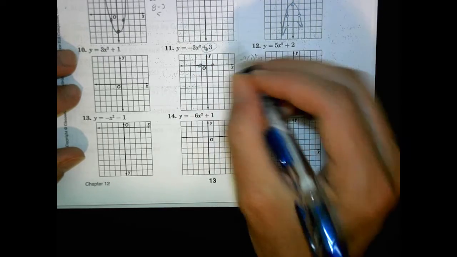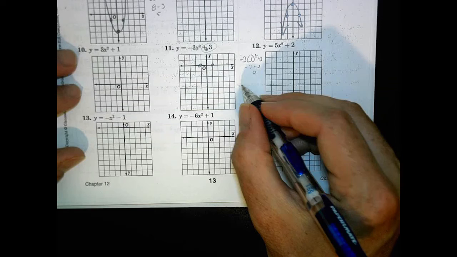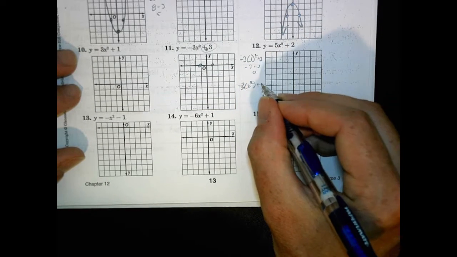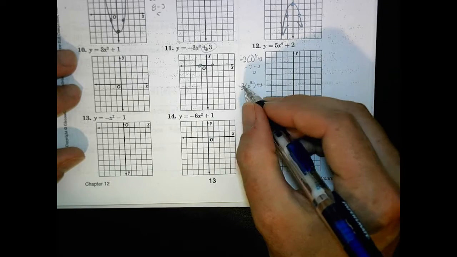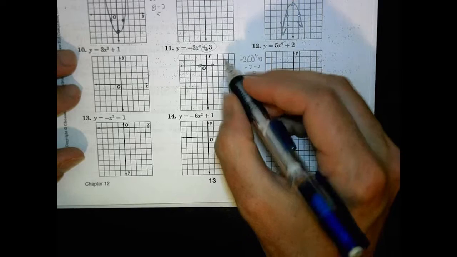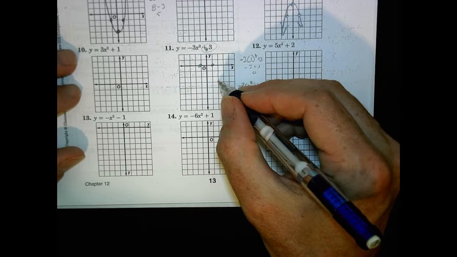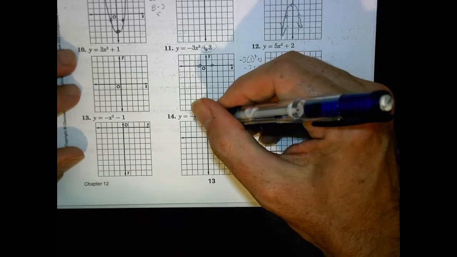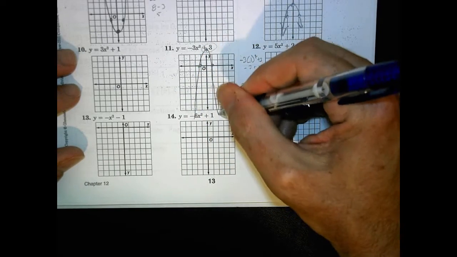At minus 1, we're going to be at 0. If I did a 2 real quick, I do negative 3 times 2 squared plus 3. That's 4. 4 times minus 3 is minus 12. Plus 3 is minus 9. So we'd go 1, 2, 3, 4, 5, 6, 7, 8, 9, somewhere down here. This is a pretty steep curve like so.